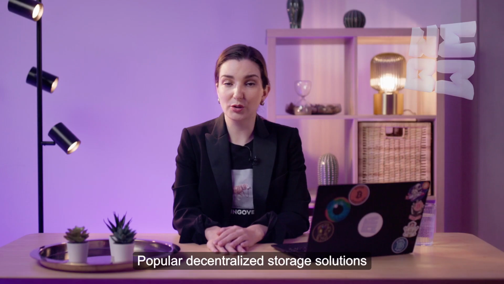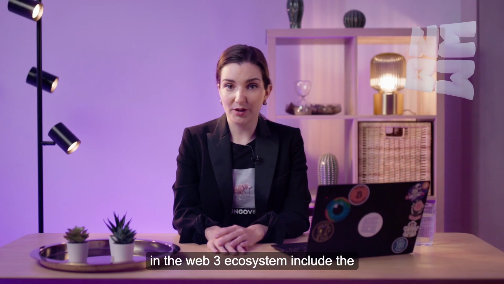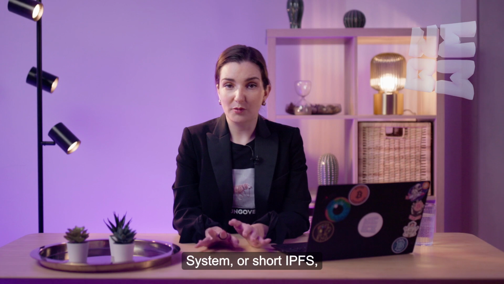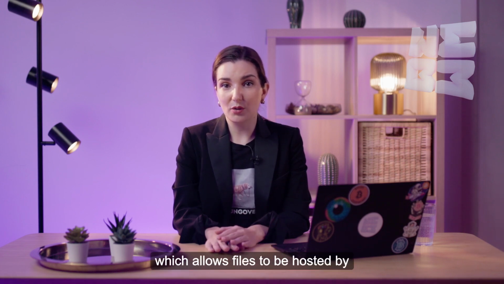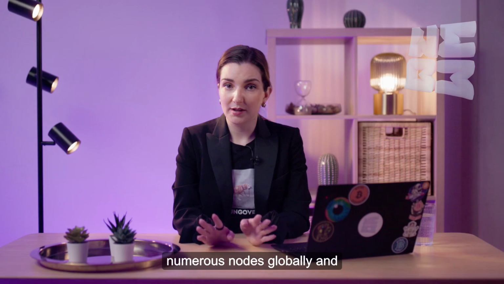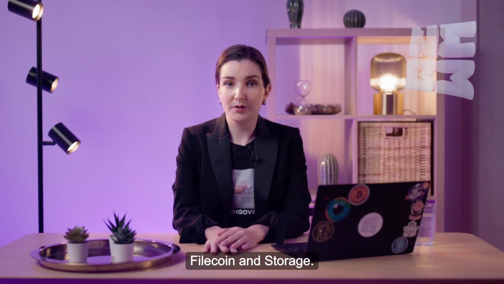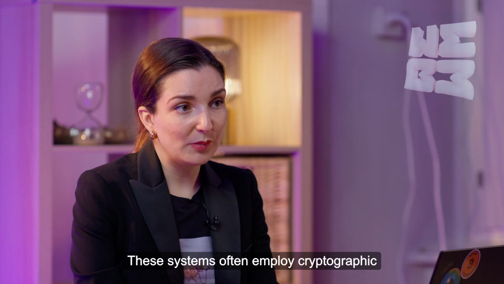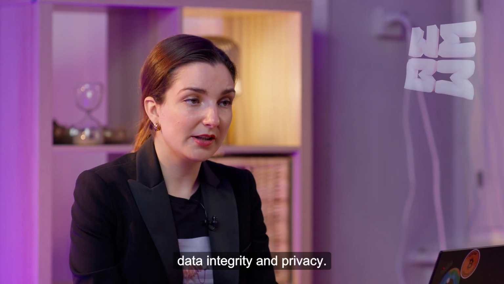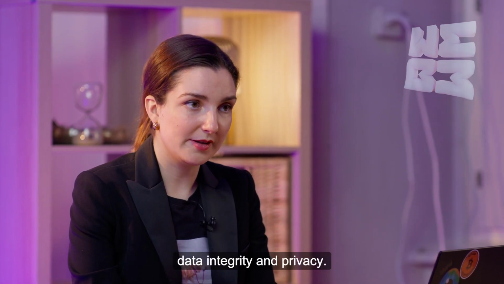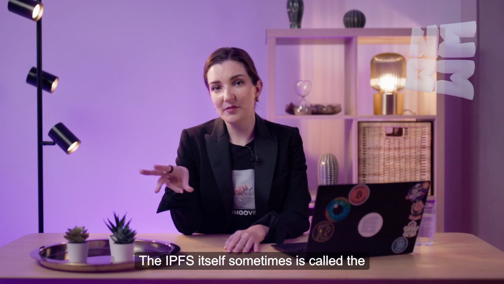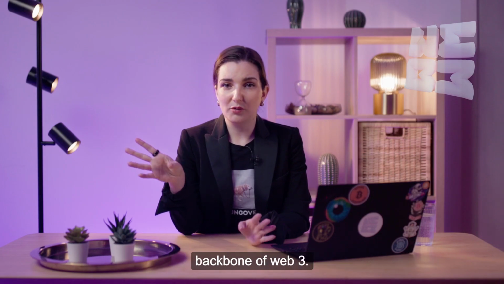Popular decentralized storage solutions in the Web3 ecosystem include the Interplanetary File System, or IPFS for short, which allows files to be hosted by numerous nodes globally, and blockchain-based storage platforms like Filecoin and Storj. These systems often employ cryptographic techniques to ensure data integrity and privacy. The IPFS itself sometimes is called the backbone of Web3.